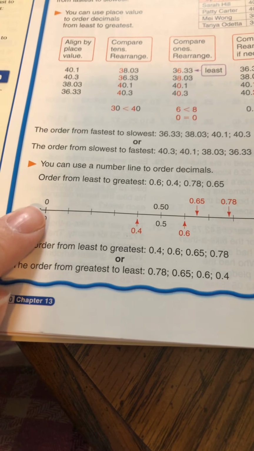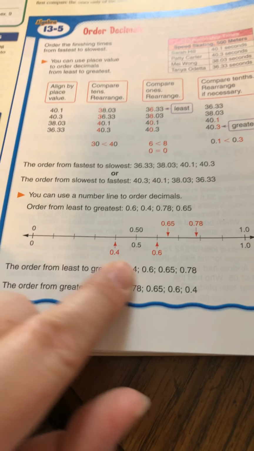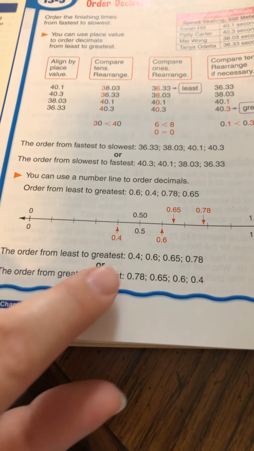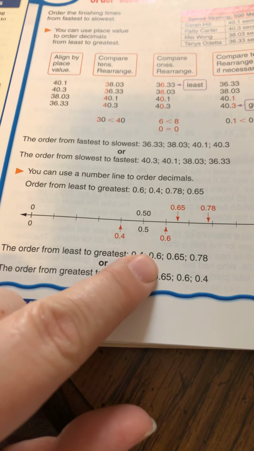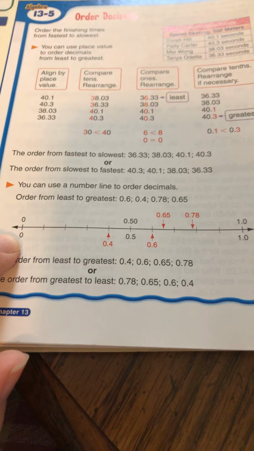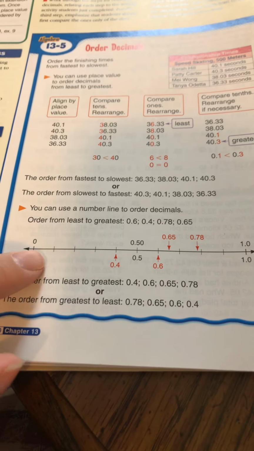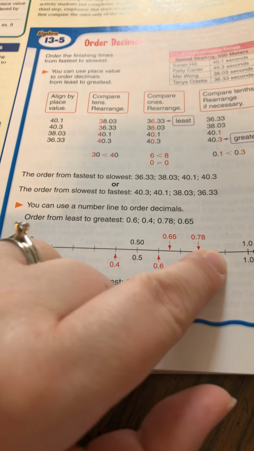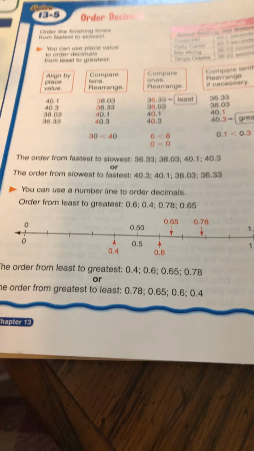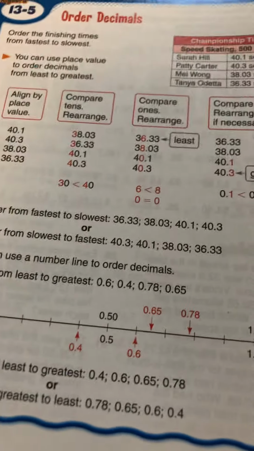We can use a number line to help us to put things in order as well. So here's a number line from 0 to 1. And if I want to figure out where these numbers are going to be on the number line, I know that 0 is going to be the smallest and 1 is going to be the largest, and they're going to fall in order on the number line based on where they fall when you're counting. So it's pretty straightforward in terms of least to greatest and greatest to least.